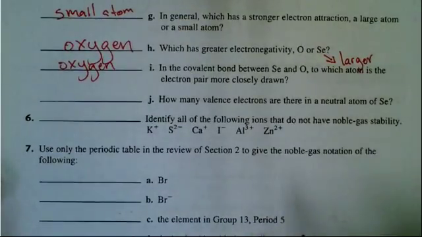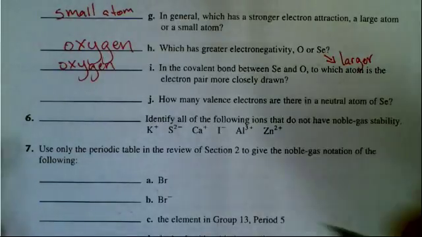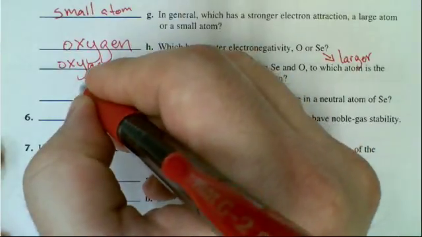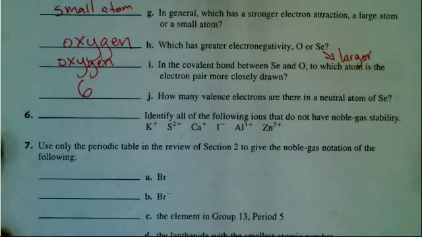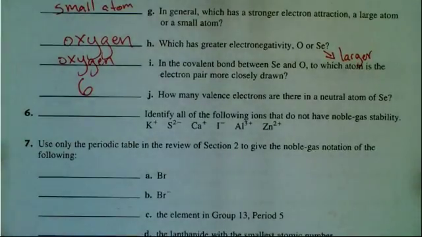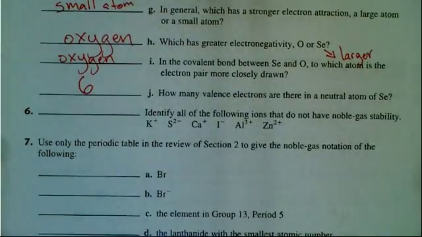J, how many valence electrons are there in a neutral atom of selenium? So find selenium. I see that it is in group 16 or main group 6. That's all I need. A neutral atom of selenium has 6 valence electrons because it's in main group 6, also known as group 16. But if I use that designation, I would have to subtract 10 to find my final number.